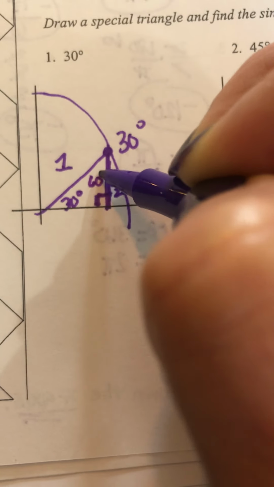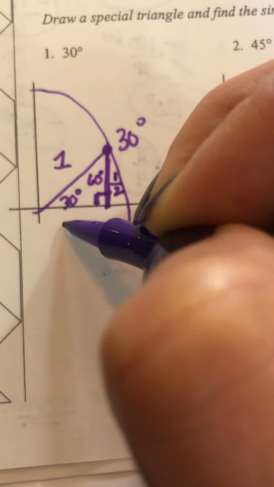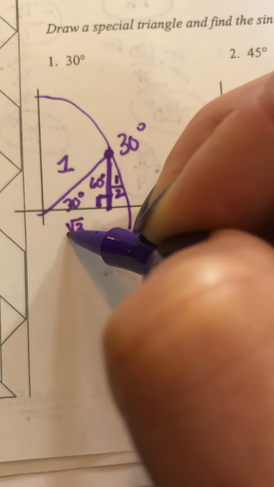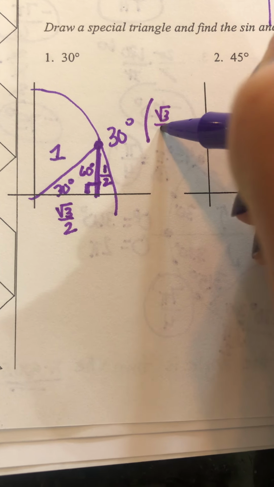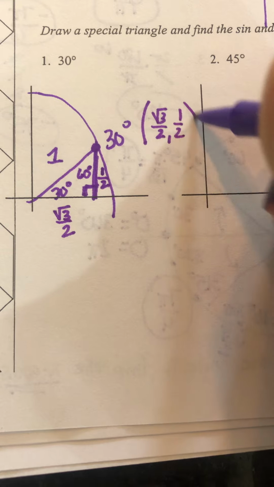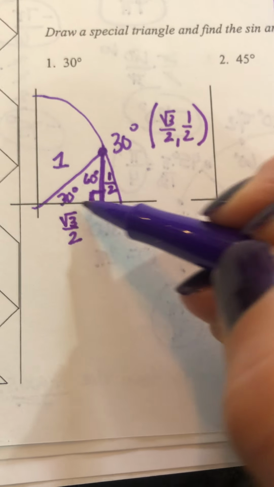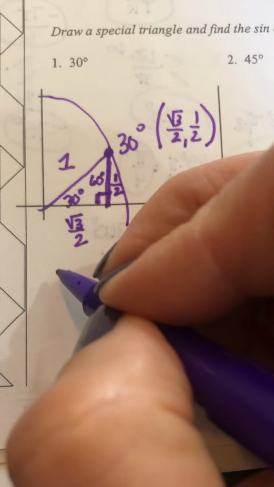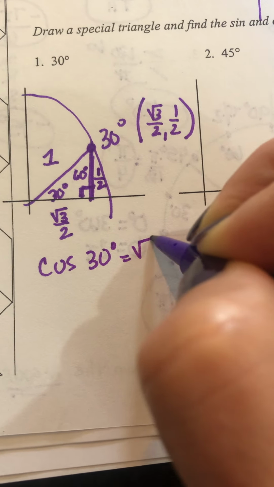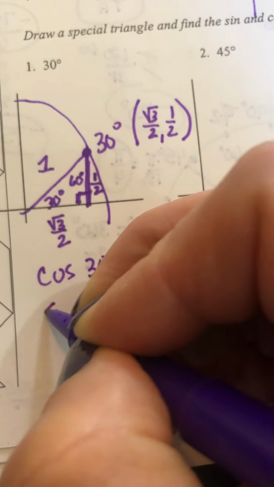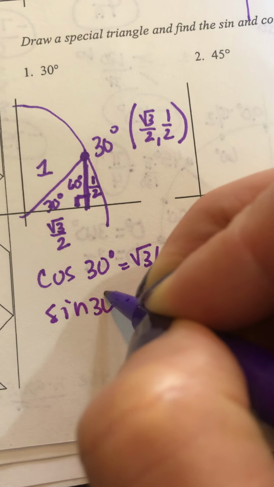What is the side opposite the 60 if the hypotenuse is 1? Well, it would be 1/2 times root 3, or square root of 3 over 2. So the ordered pair, or the address of that point, is (root 3 over 2, 1/2). So the cosine of a 30 degree angle is root 3 over 2, and the sine of a 30 degree angle is 1/2.